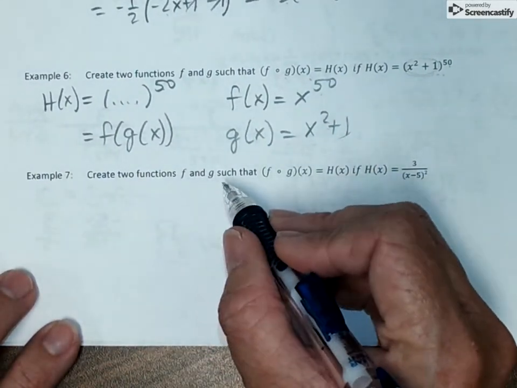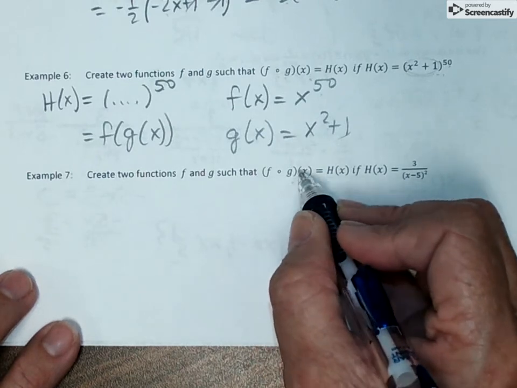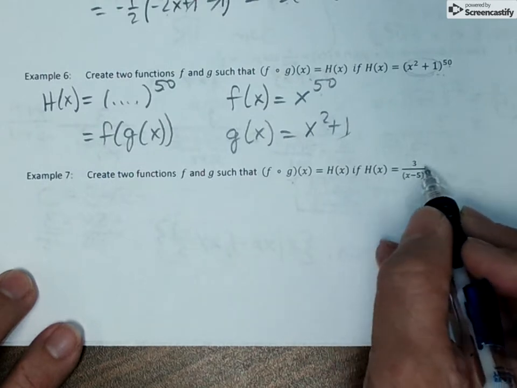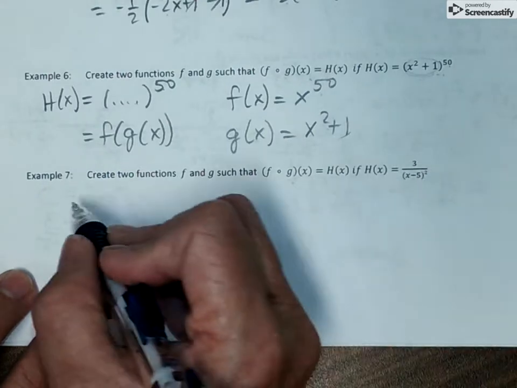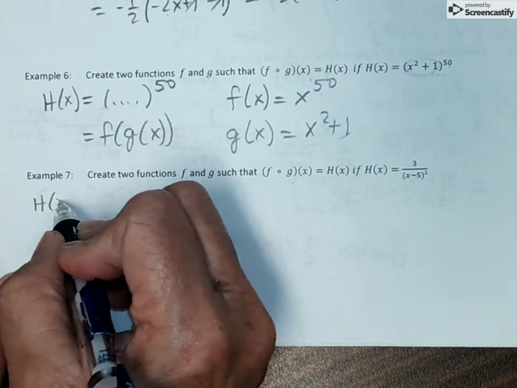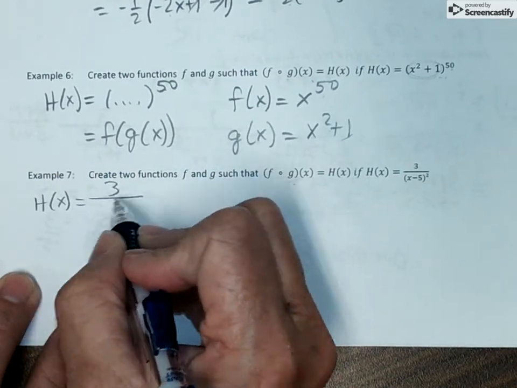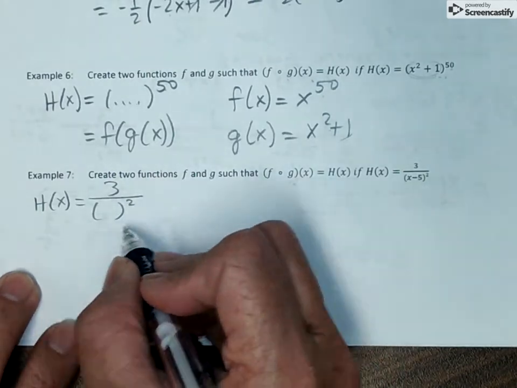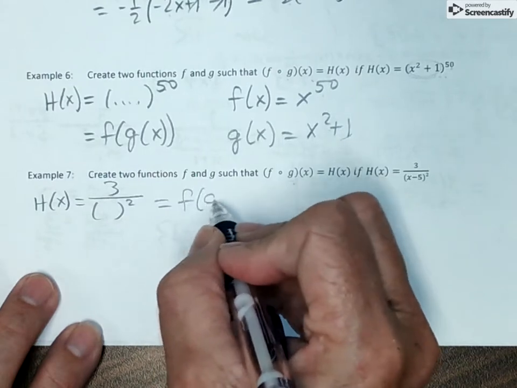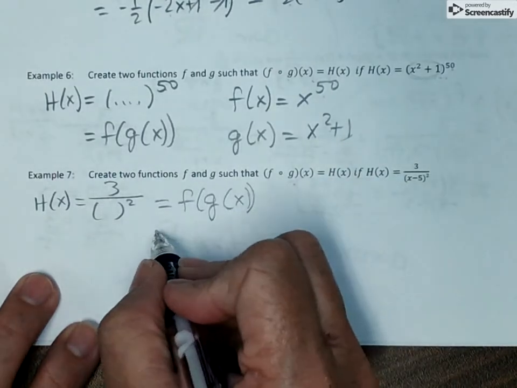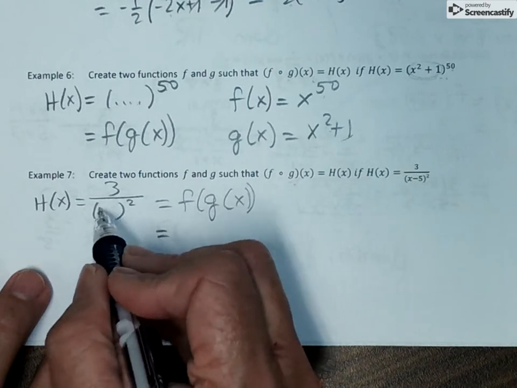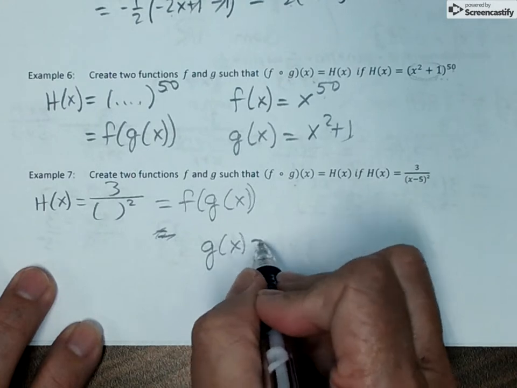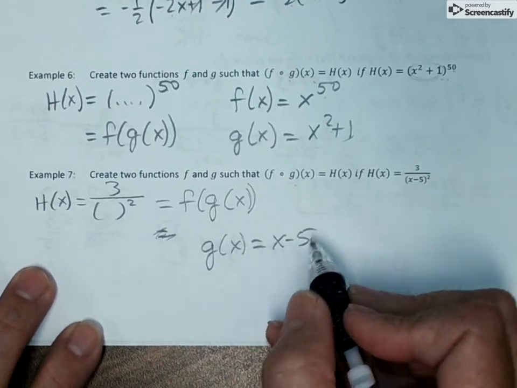Again, I want to find f and g such that f composed with g, so that means g is what you're doing first, equals h of x, and this is what I want h of x to equal. So looking at this, again, I want h of x to look like 3 over some input here squared. So that's got to equal f composed with g of x. So g of x has got to be what gives me this little piece here. So I don't need an equal sign. So g of x must equal x minus 5.